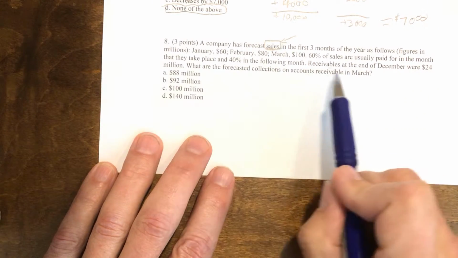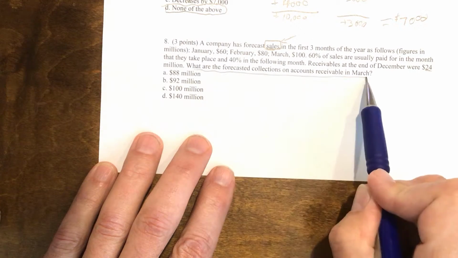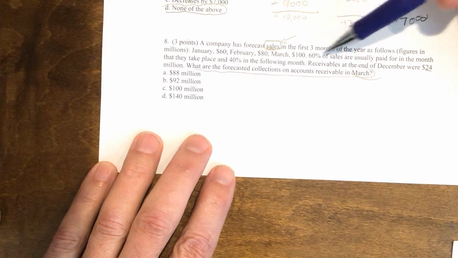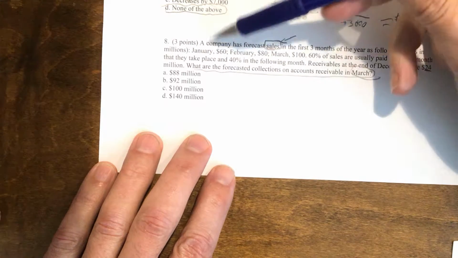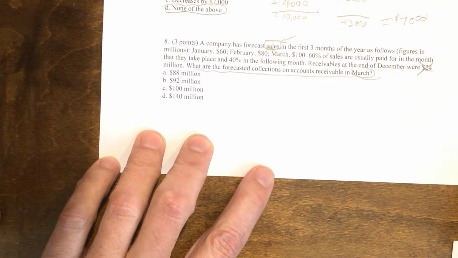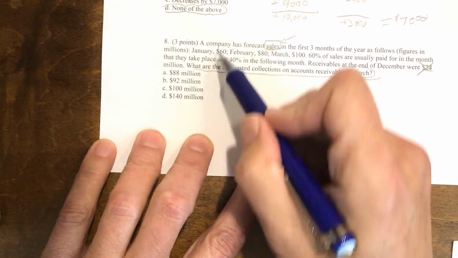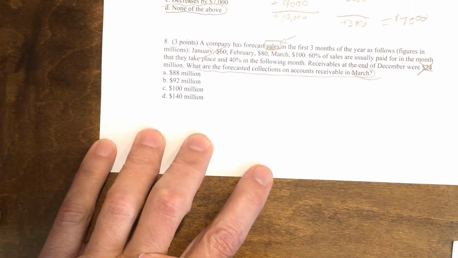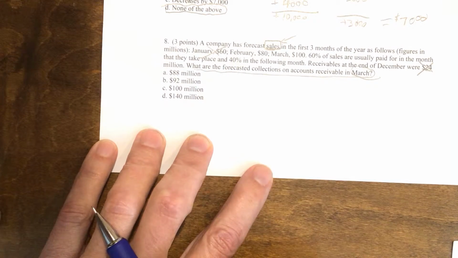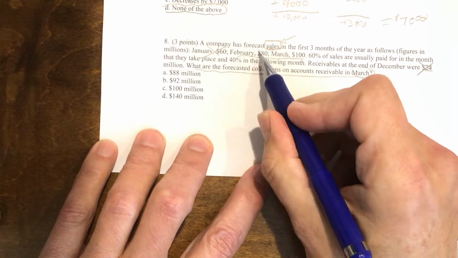So let's just take this through. Receivables at the end of December were $24. What are forecasted collections on accounts receivable in March? Okay, so 60% of the sales are usually paid for in the month that they take place, 40% in the following month. So the December sales should all be collected by March, so that number is irrelevant. And January sales are irrelevant too, because 60% would have been collected in January and 40% in February. So the only two numbers that are really relevant here are February and March.